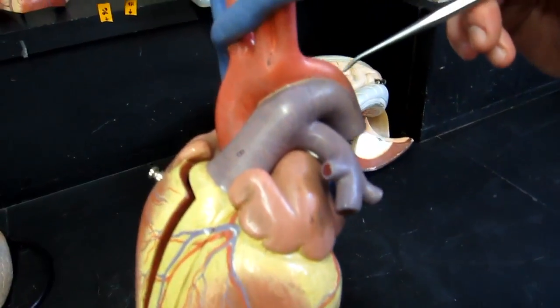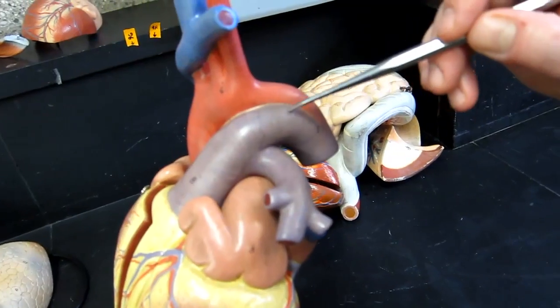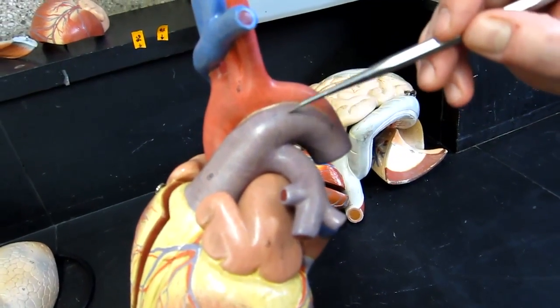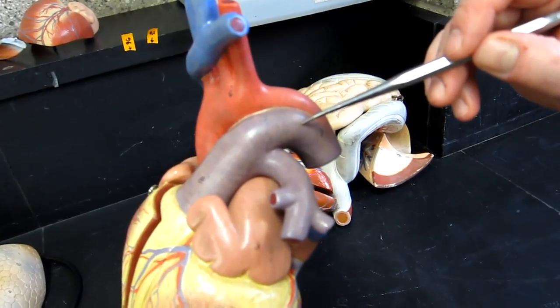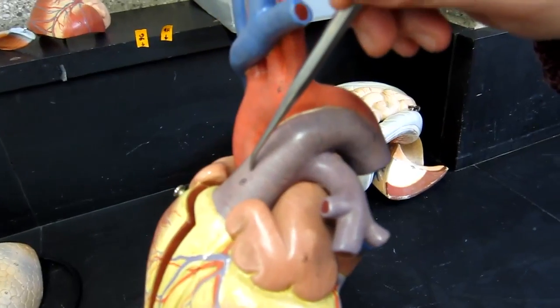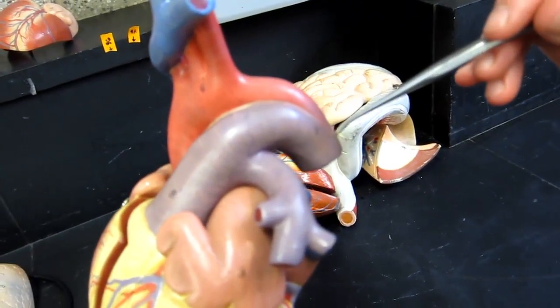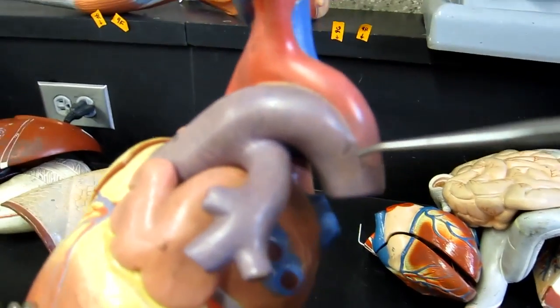Here's the descending aorta. And you can see that they are interconnected by this vascular structure here. And this is the ductus arteriosus. Okay, so the ductus arteriosus connects the pulmonary trunk to the aorta so that blood can bypass the lungs.